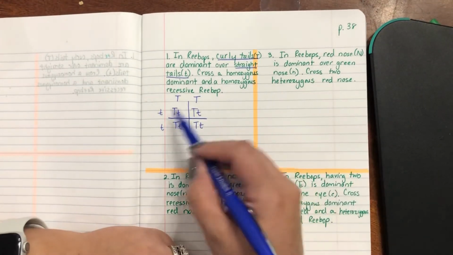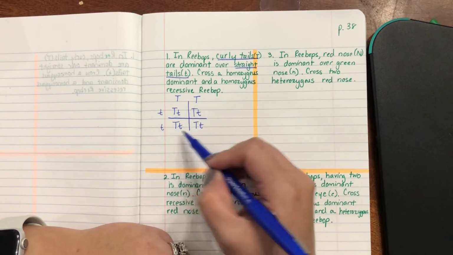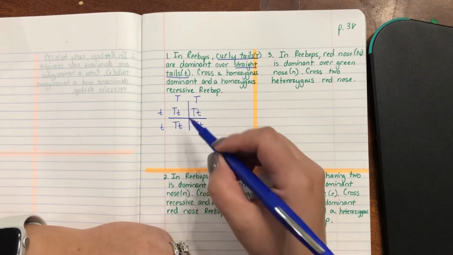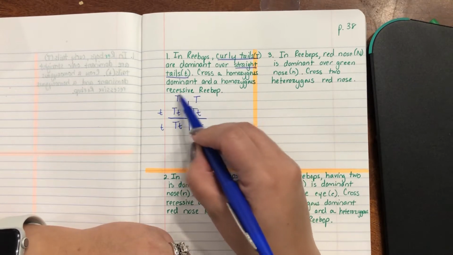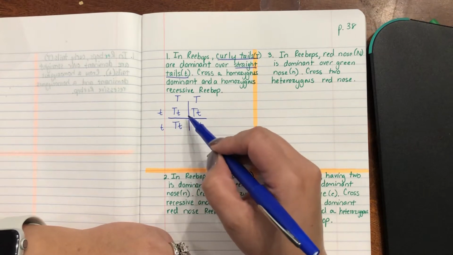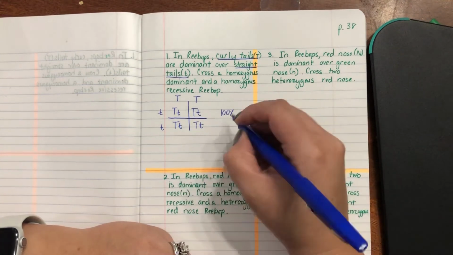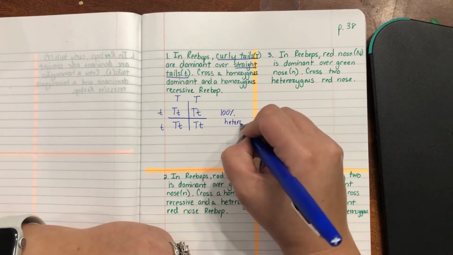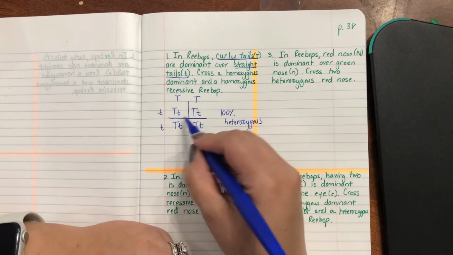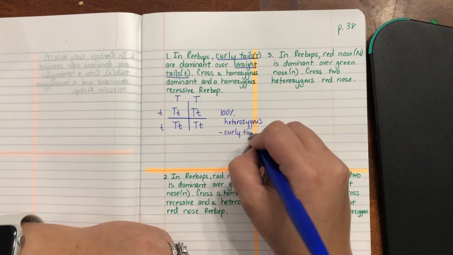So as you can see, when I cross a homozygous dominant and a recessive parent, I get 100% of the same thing. So my parent genotypes are out here, and then the phenotypes are, this one's going to be curly tail, this one's going to be straight tail, but I get 100% heterozygous. Or another way to think of that would be 100% curly tails. So all of their offspring will have curly tails.